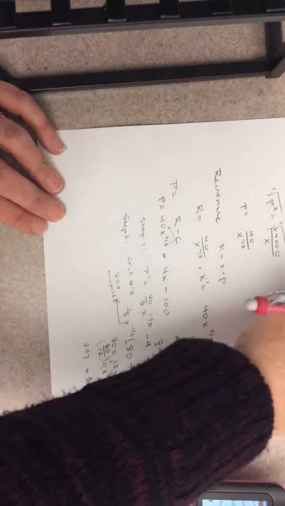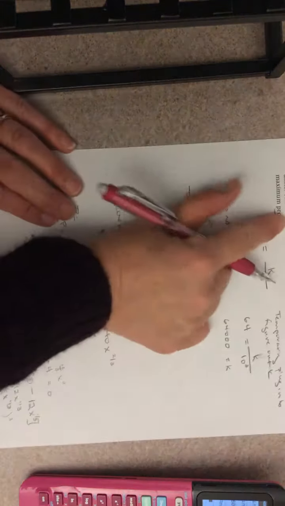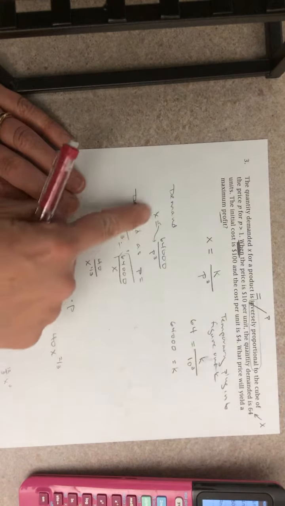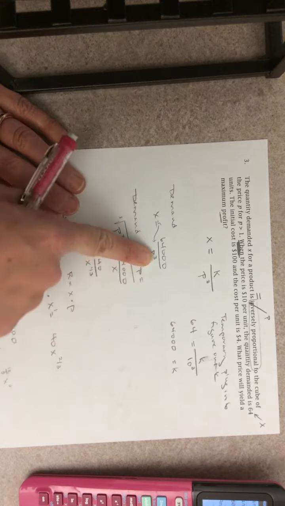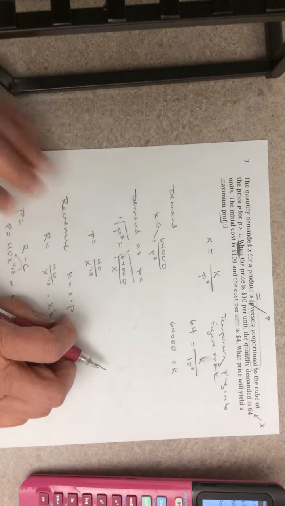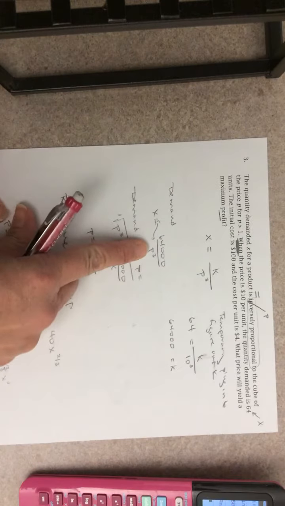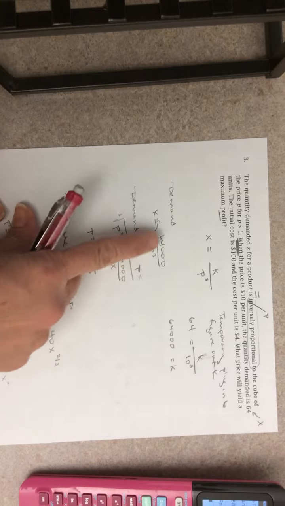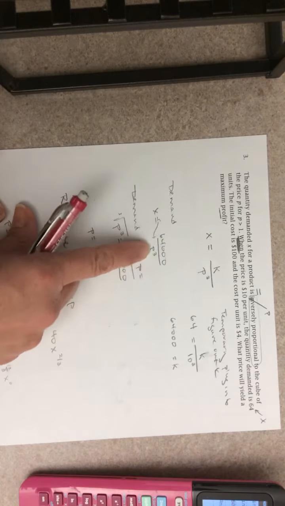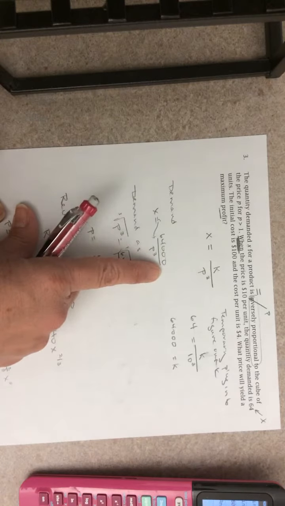So they were talking about a price greater than 1. Well, if I look at my demand function, a price greater than 1 would mean that this number is 1 or more. And so the maximum value of x that I could have, if price is 1, would be 64,000.